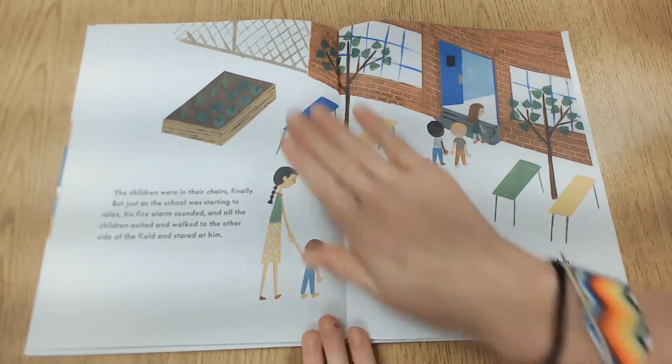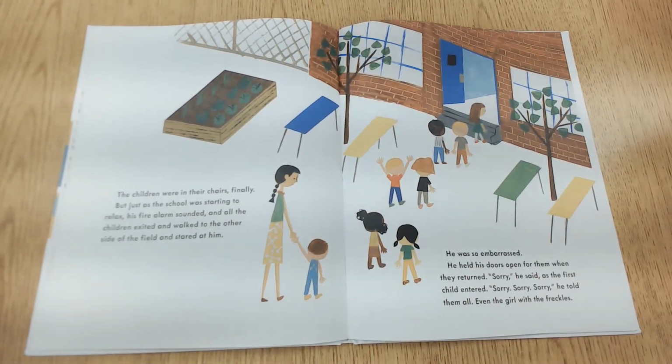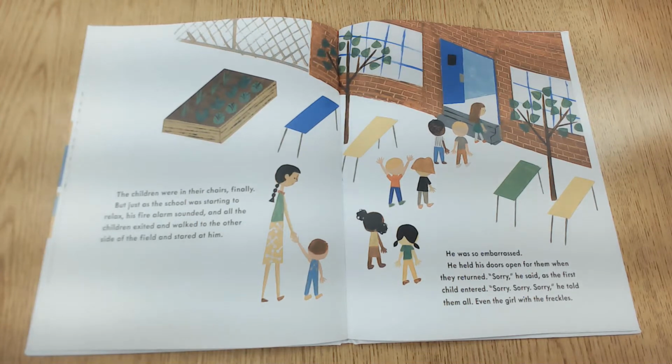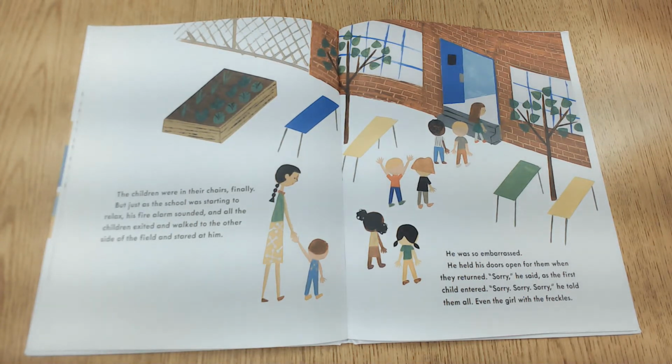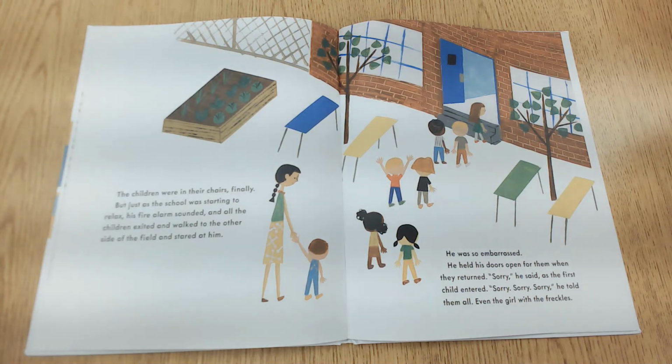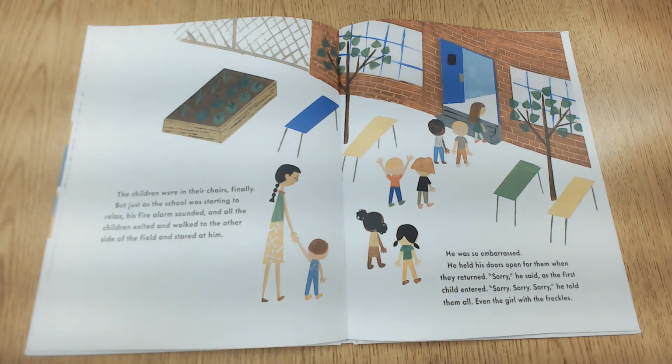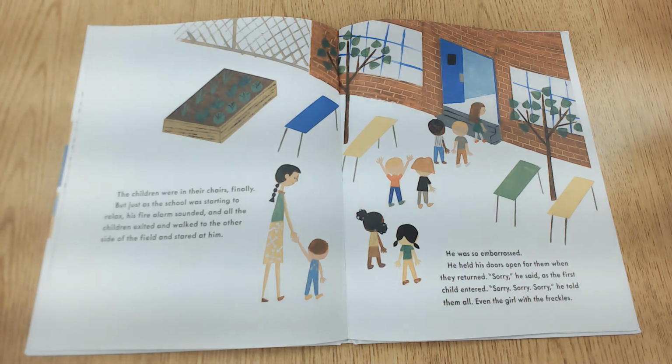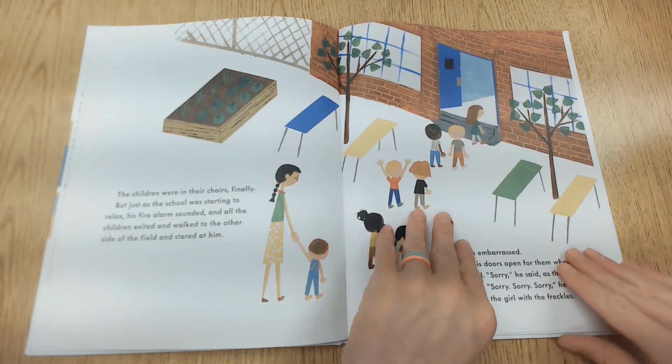The children were in their chairs finally, but just as the school was starting to relax, his fire alarm sounded and all of the children exited and walked to the other side of the field and stared at him. He was so embarrassed. He held his doors open for them when they returned. "Sorry," he said as the first child entered. "Sorry, sorry, sorry," he told them all, even the girl with the freckles.